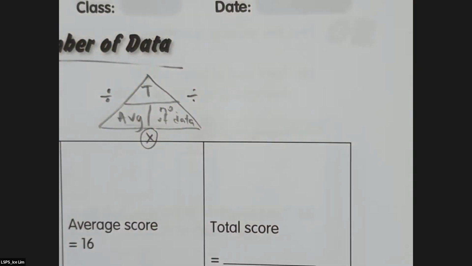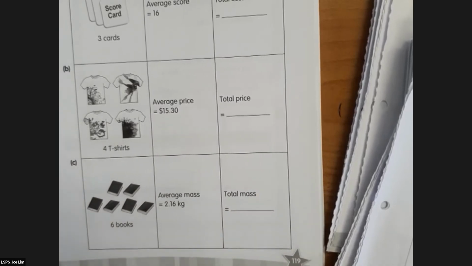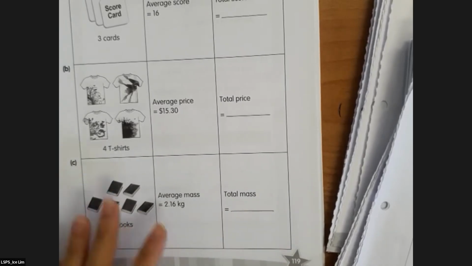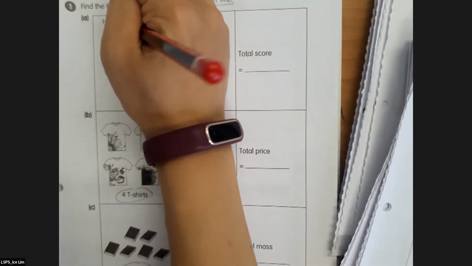Right, so is this page difficult or easy? Can do? All of this on page 119 is all multiplication. Is it difficult? We're okay, right? Why? Because over here, this column refers to which identity? Yes, this column refers to number of data.